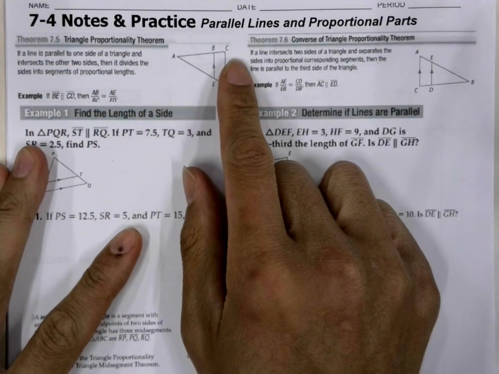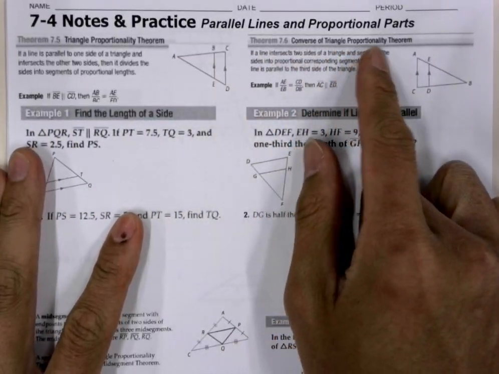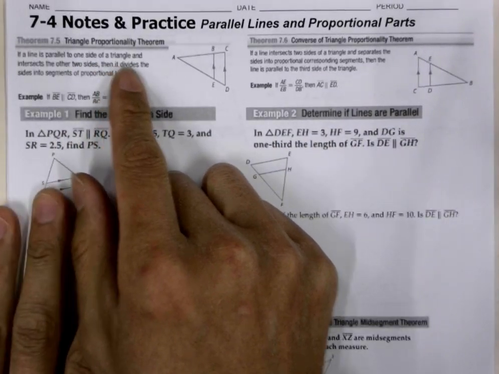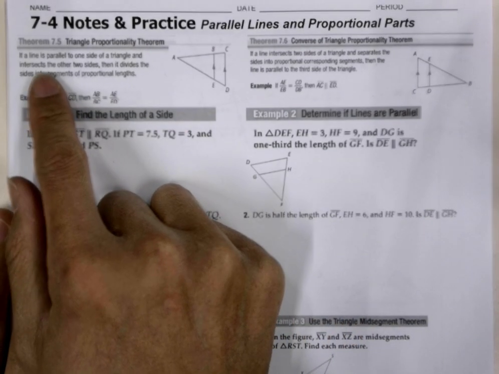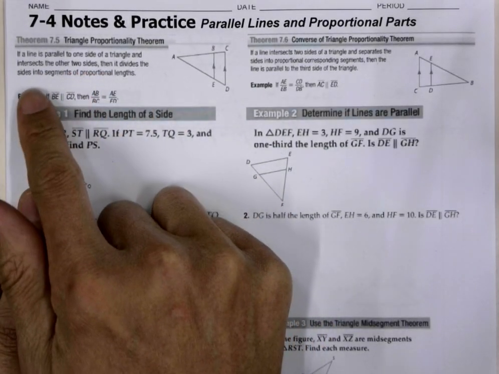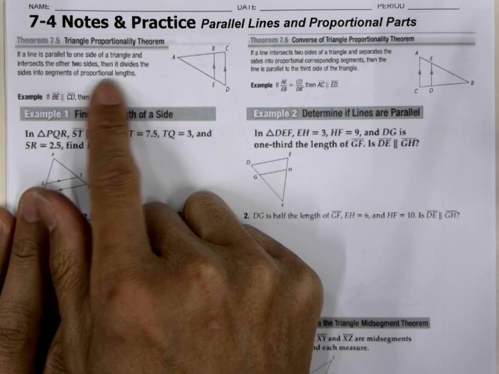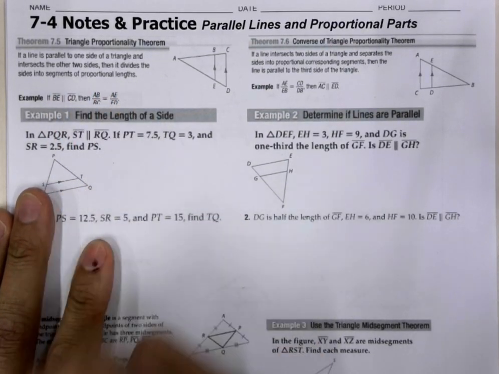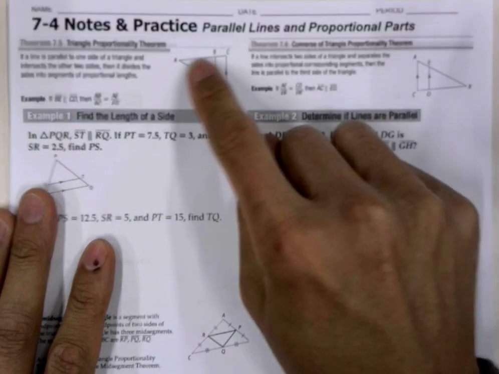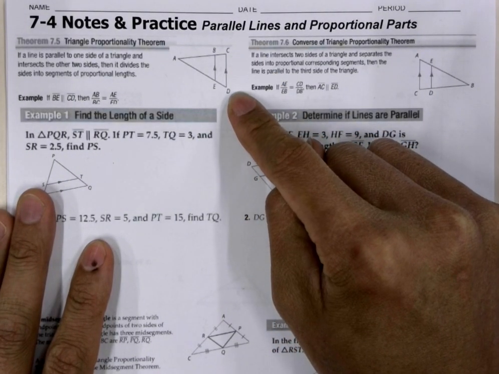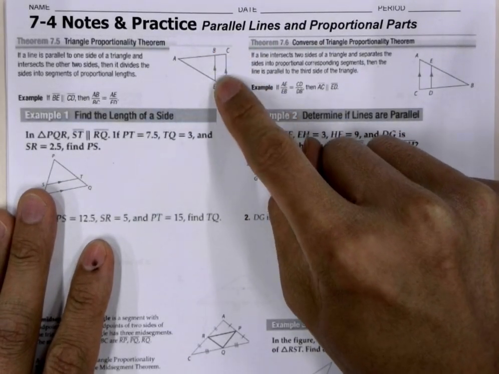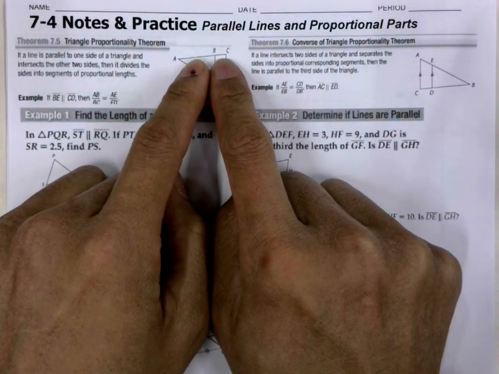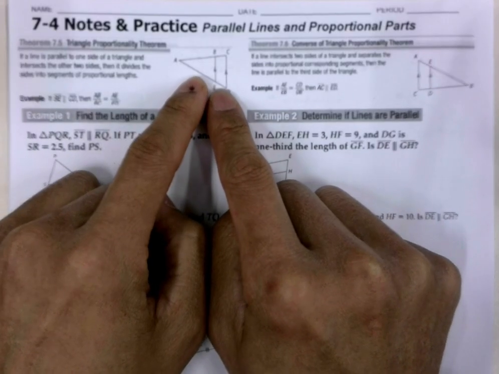In 7.4, we're talking about parallel lines and proportional parts. The first theorem is the triangle proportionality theorem, and it says that if a line is parallel to one side of a triangle and intersects the two other sides, then it divides the sides into segments of proportional lengths. So here's our triangle ACD, and we have our line BE parallel to the side. Then it divides these two sides proportionally to these two sides.